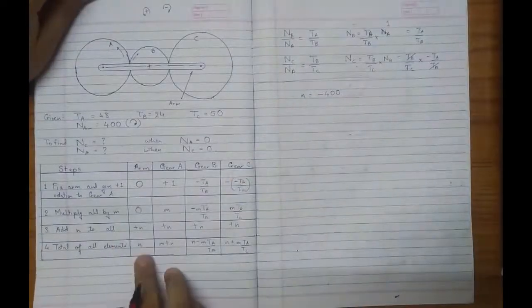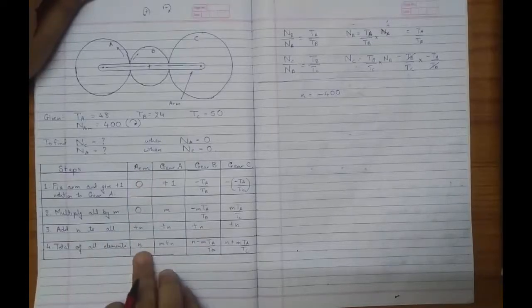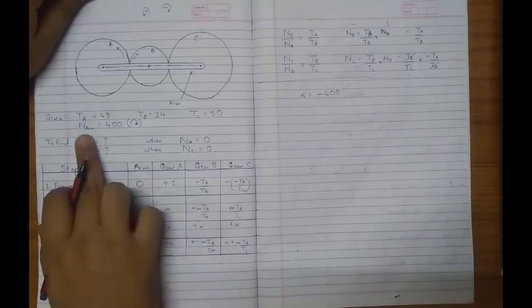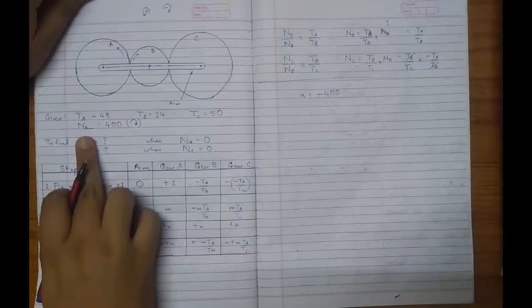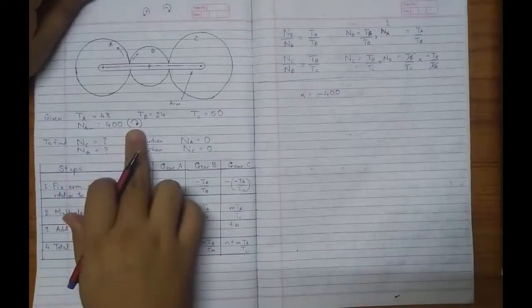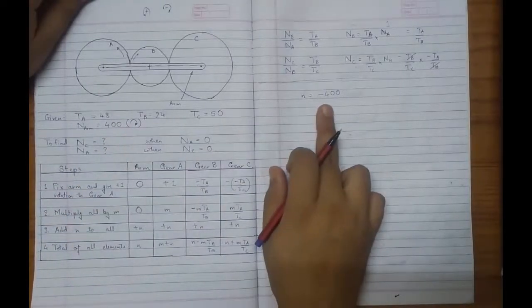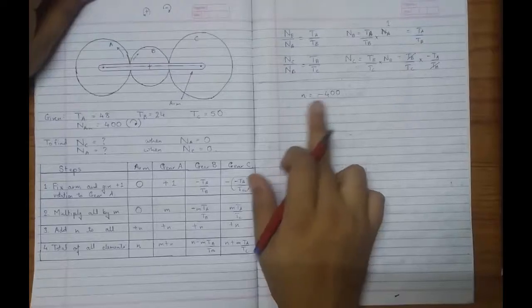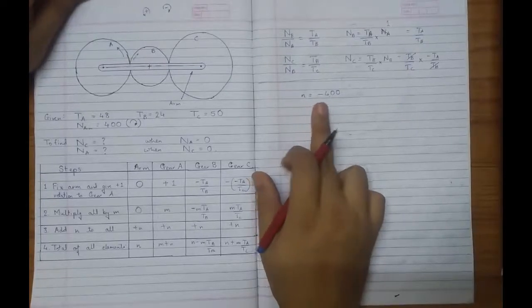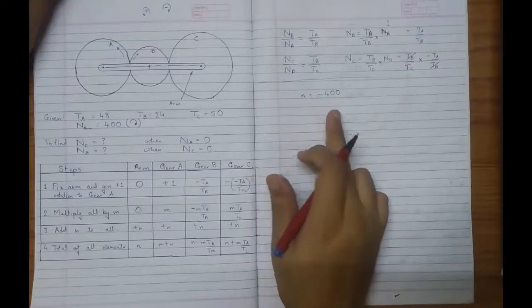Why? Because from our table, the RPM of arm is N. And what has been given to us? It has been given to us that RPM of arm is 400 in clockwise direction, which means minus 400. So that I have written here. Okay, so N is equal to minus 400.